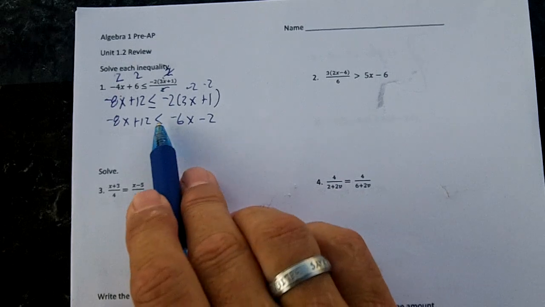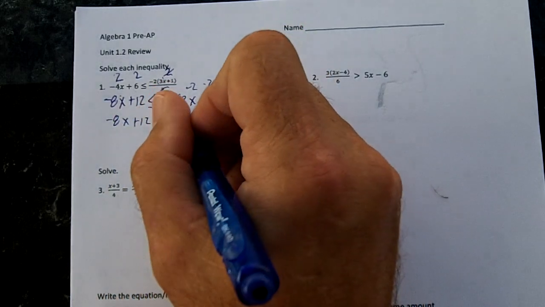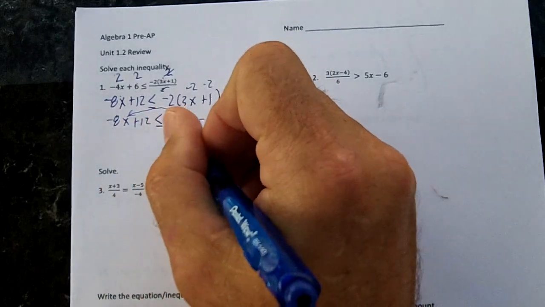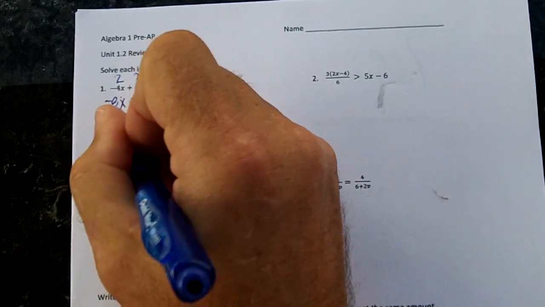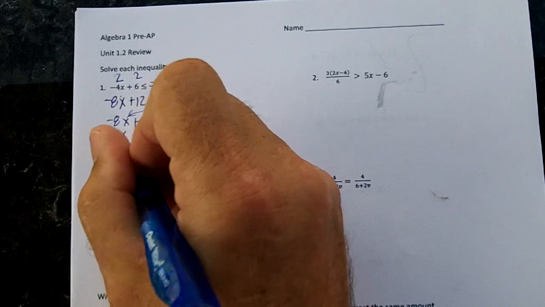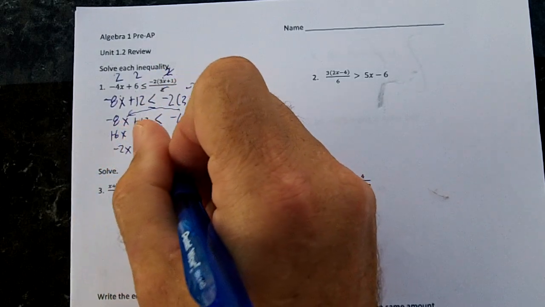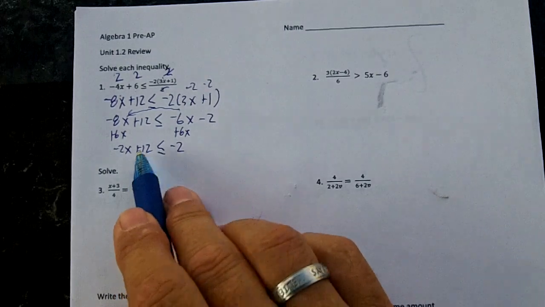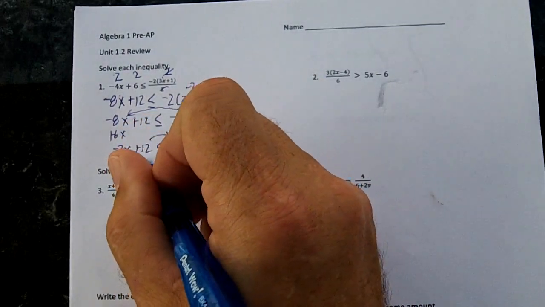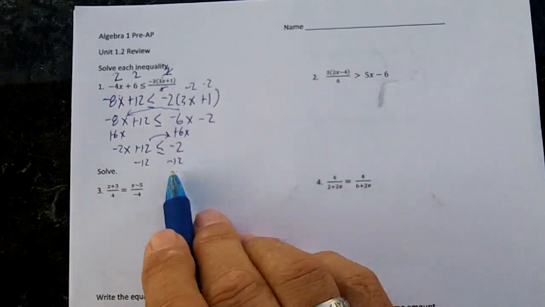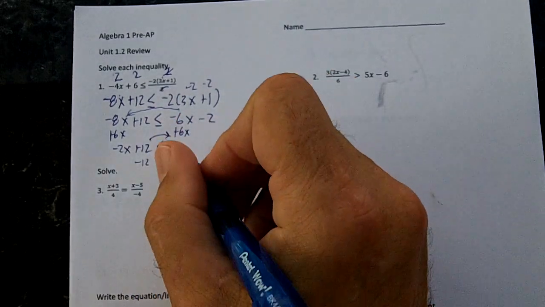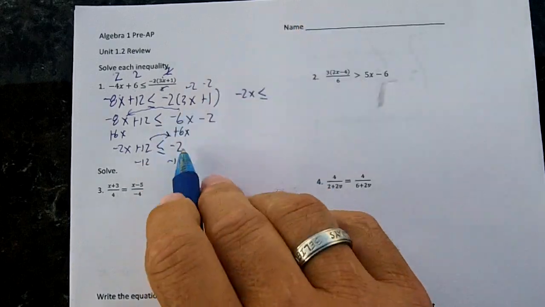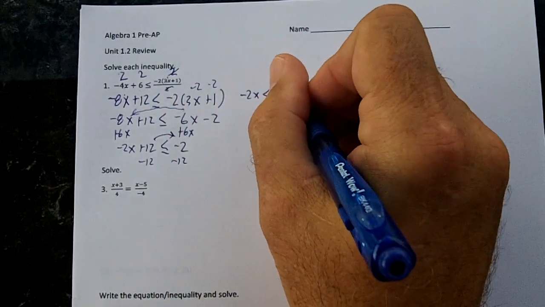Now then, when we've got an inequality, we always want the letters to go to the left. So I'm going to move the 6x to the 8x. The opposite of negative 6x is plus 6x. That gives me negative 2x plus 12 less than or equal to negative 2. Now then, I'm going to take the 12 and move it over. That's minus 12, minus 12. So negative 2 minus 12 is negative 14. So I'm going to have negative 2x less than or equal to negative 14.